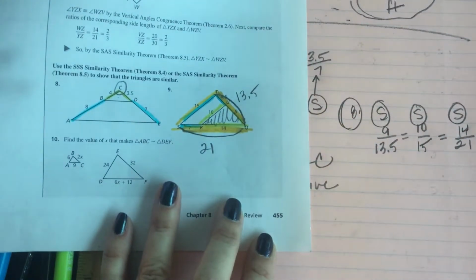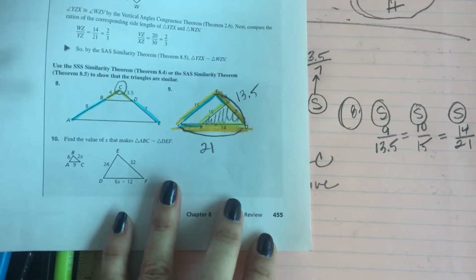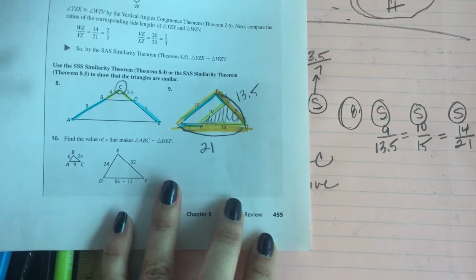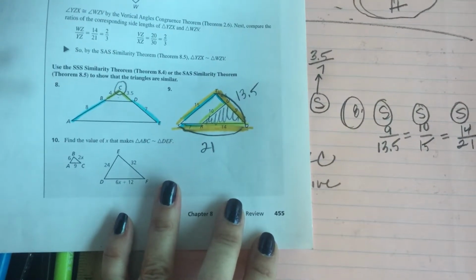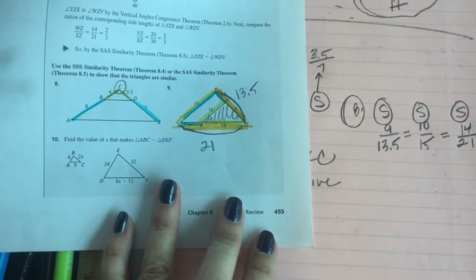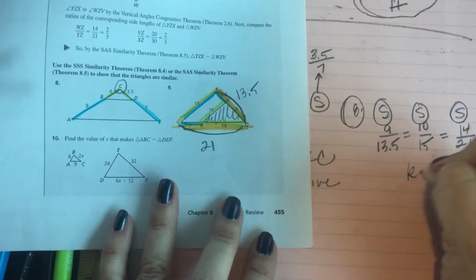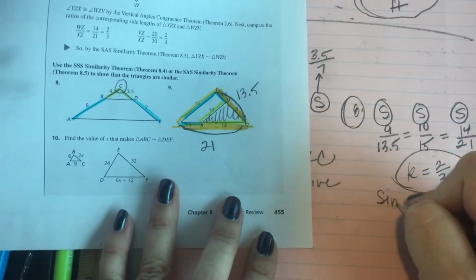Now, I'm almost certain that these are 2/3. I'm going to look at 9 divided by 13.5. That's 0.666. If you do 9 divided by 13.5 math frac, that's 2/3. 10/15 math frac, that's 2/3. 14/21 math frac, that's 2/3. This scale factor is 2/3. These guys are similar by SSS.